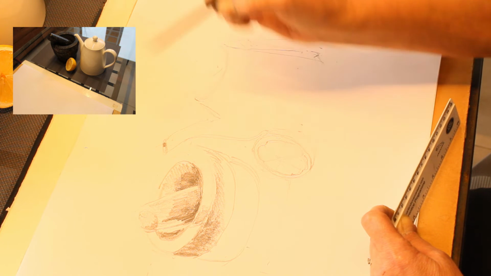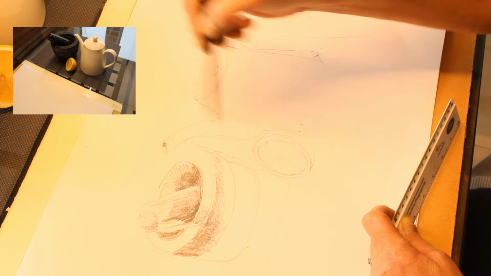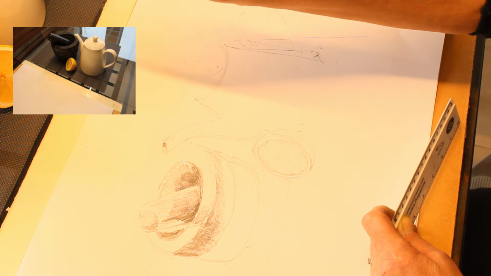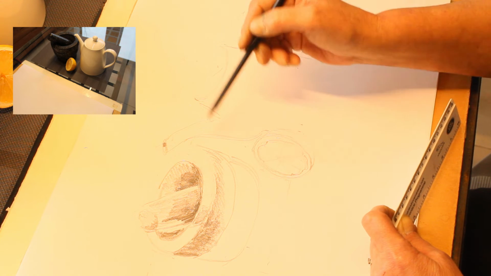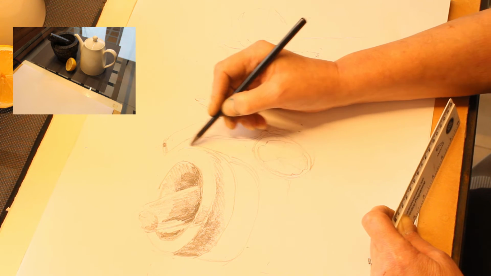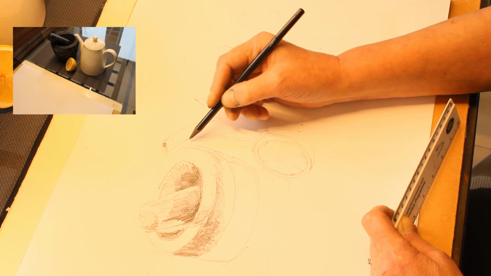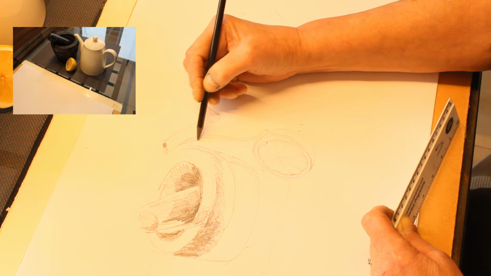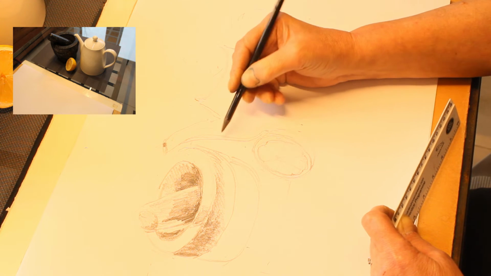So this negative space inside between the lemon, the teapot and the mortar is a very particular shape, and one that will make this drawing much easier to follow whilst I'm drawing it.